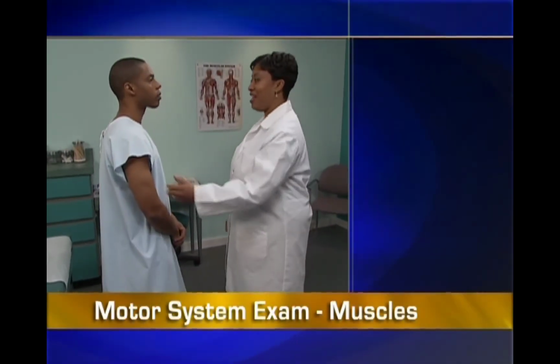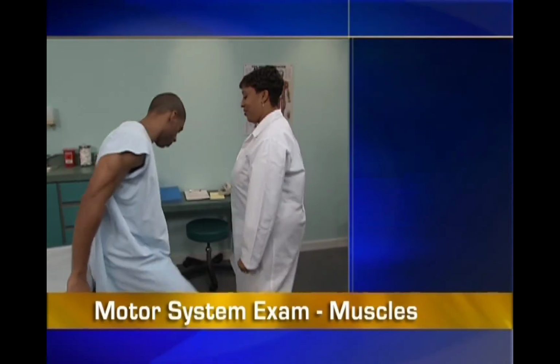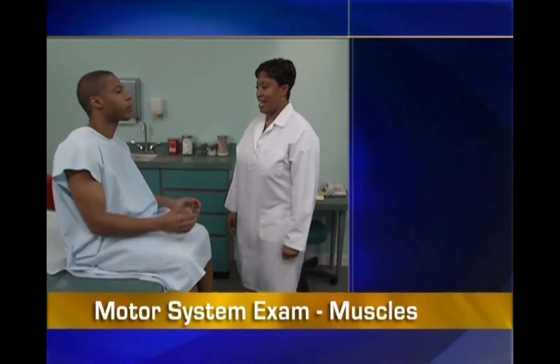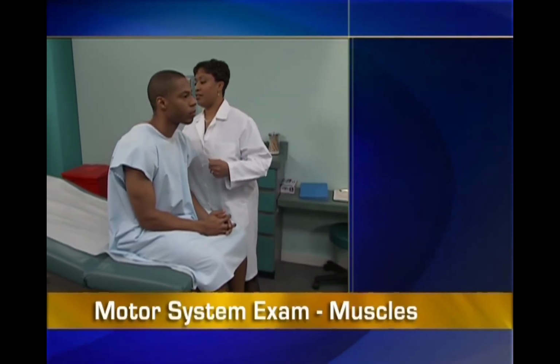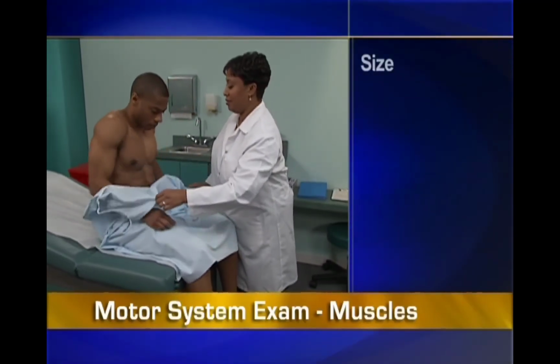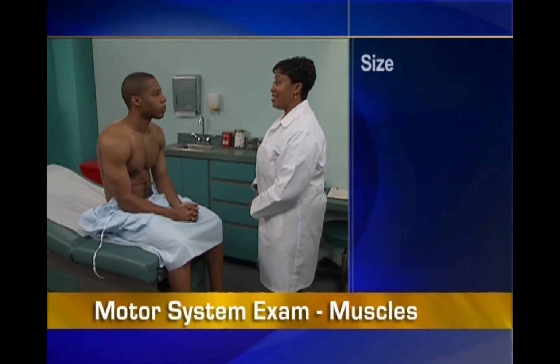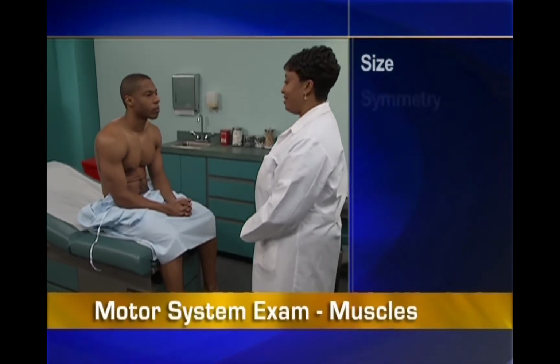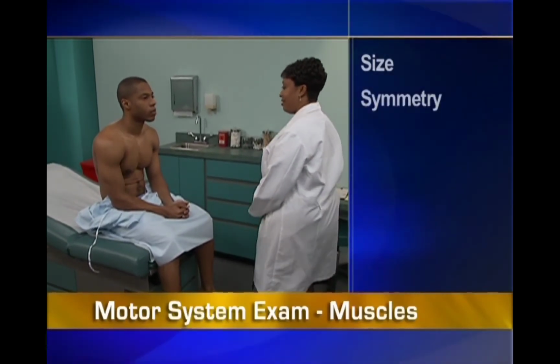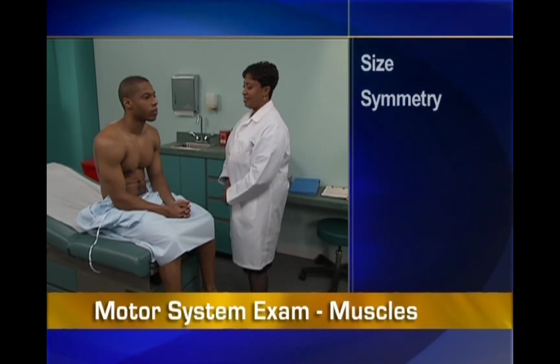Okay, Mr. Gambrell, I need for you to have a seat on the table for me. Sure. For the motor system examination, begin by assessing the muscles. Inspect all muscle groups for size, comparing one side with the other. And I'm just going to compare side to side. Muscle groups should have no atrophy, be symmetrical bilaterally, and be within normal limits for the person's age.